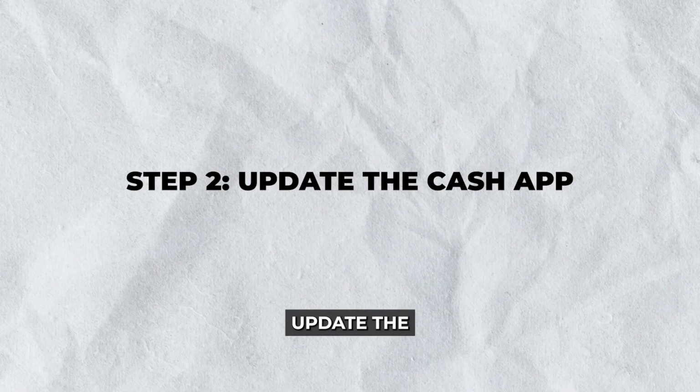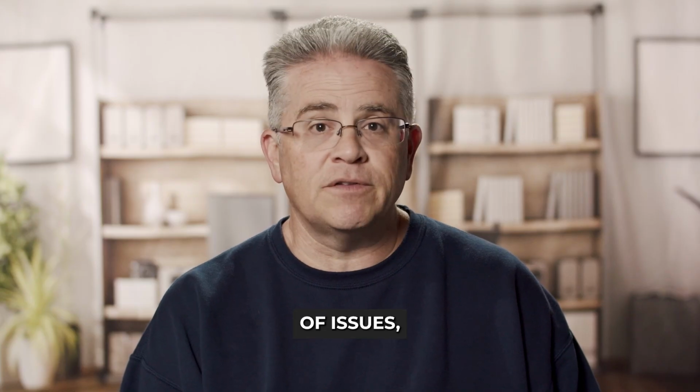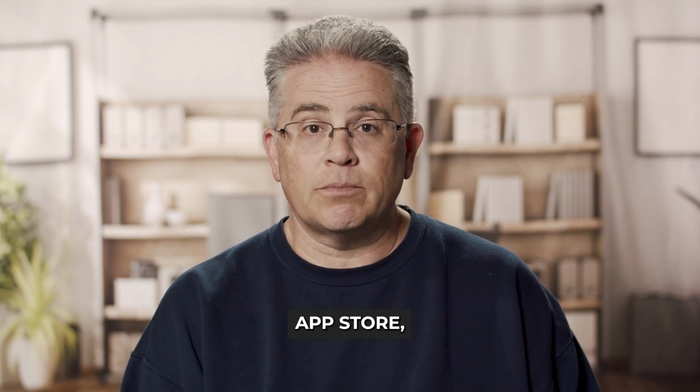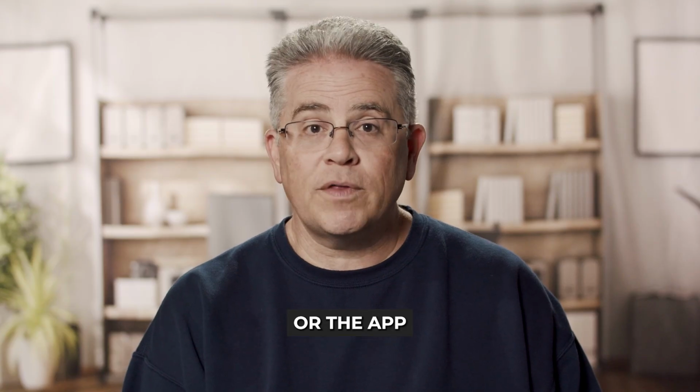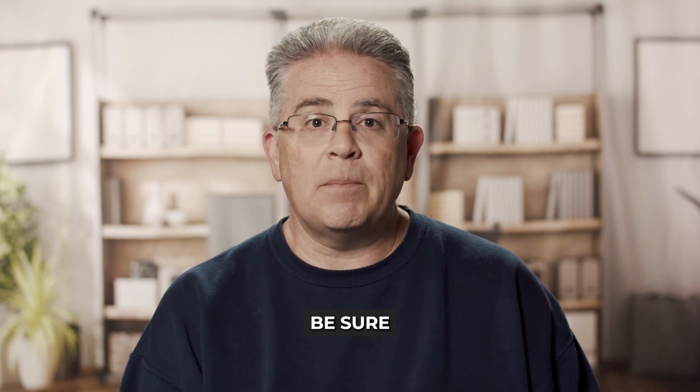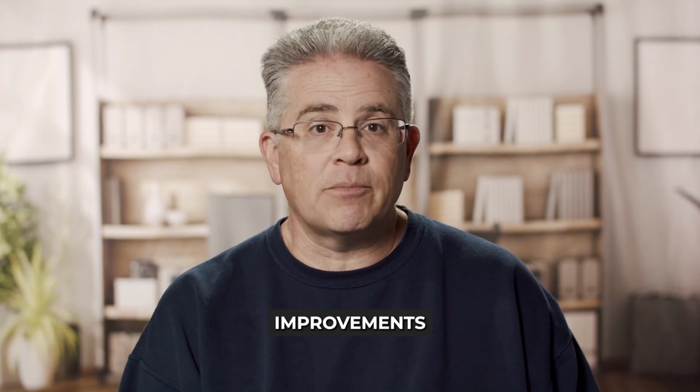Step 2. Update the Cash App. Running an outdated version of the Cash App can cause a host of issues, including problems with accepting payments. Go to your device's App Store, the Google Play Store for Android or the App Store for Apple devices, and check for any available updates for Cash App. If an update is available, be sure to download and install it. Updates often include bug fixes and improvements that could resolve the payment acceptance problem.